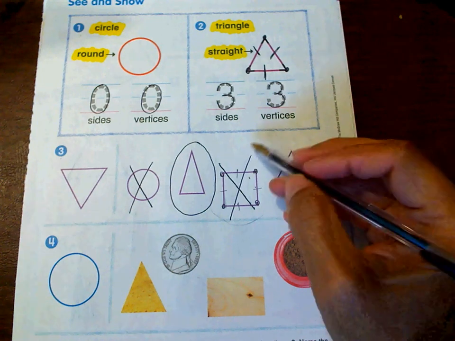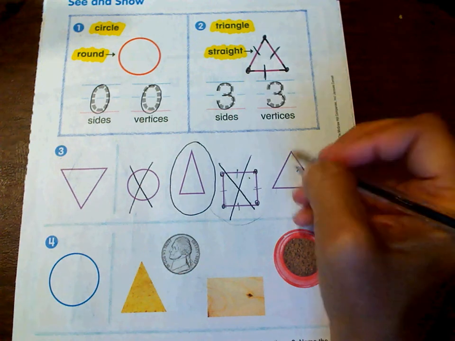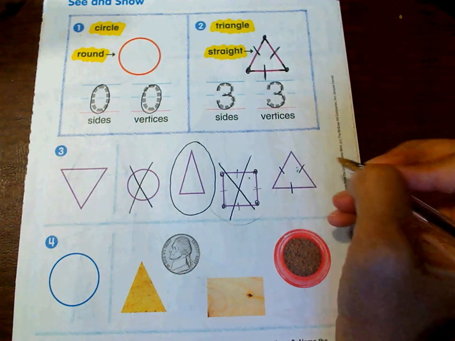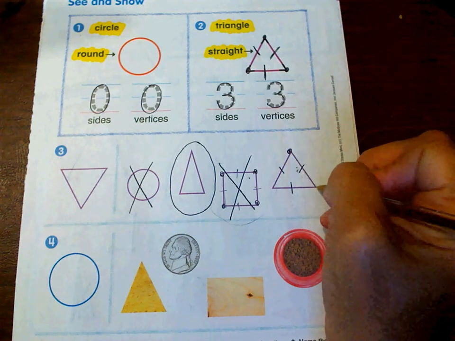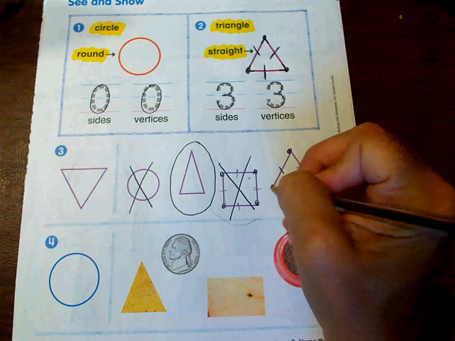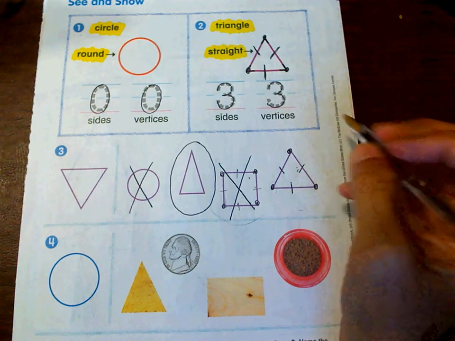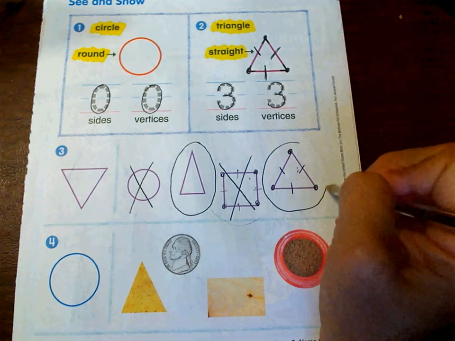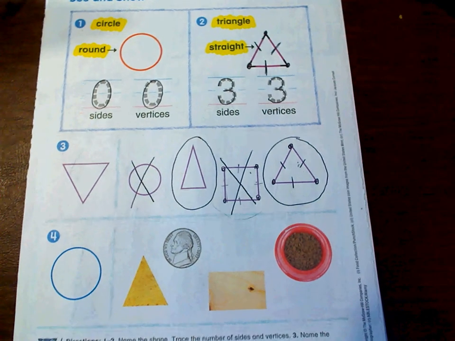Now let's say the name of this last shape here. Let's count the sides. One, two, three. I think I know what it is. How many vertices? One, two, three. Three sides and three vertices makes this shape a triangle. Let's go ahead and circle that other triangle. Good job, boys and girls.